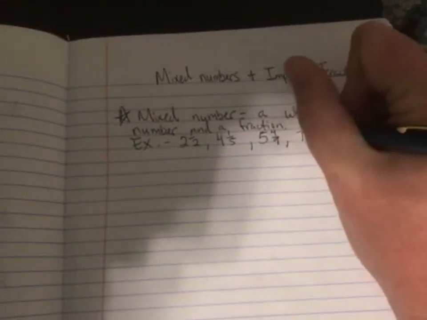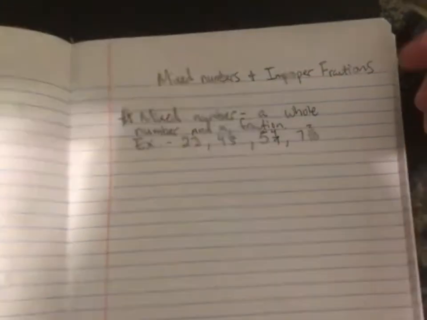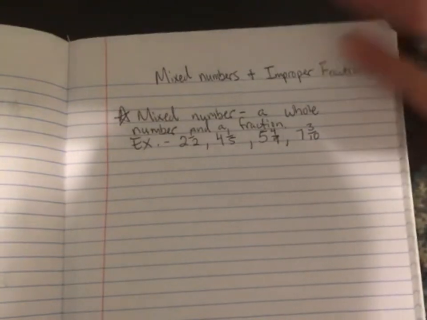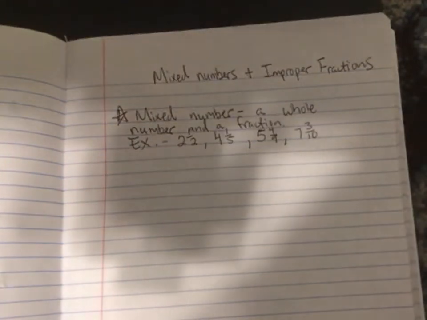And then 7 3/10 could be a mixed number. So copy those down and make sure that you have those as examples, just so if you ever forget what a mixed number is, you can go back to this and that can help you out. So mixed numbers aren't too bad. You just got to remember it's going to be a whole number and some more.